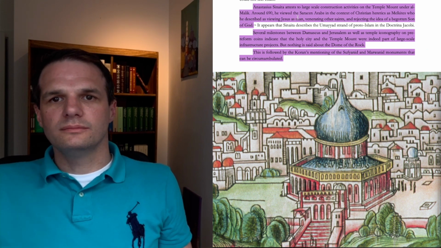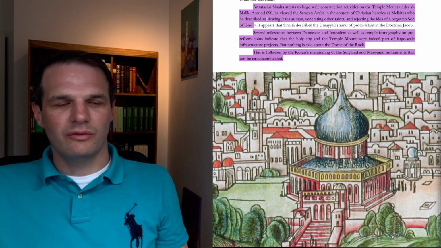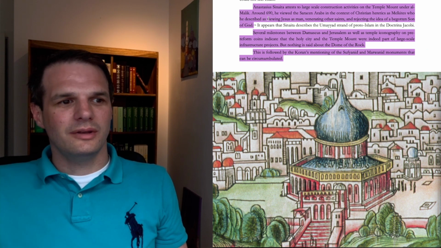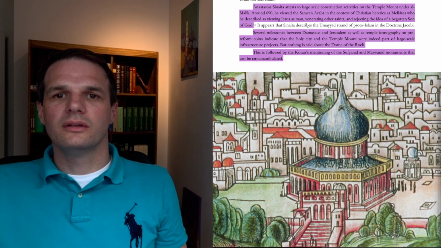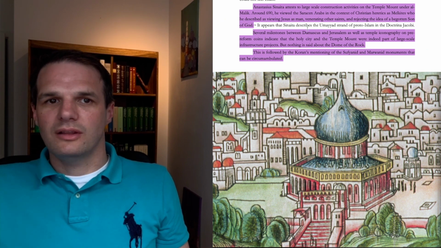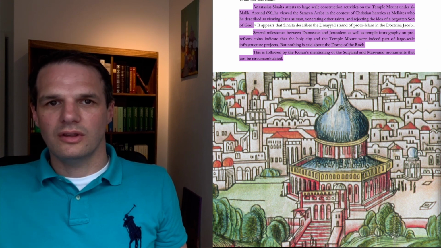Now, first of all, construction activities around 690, that's perfectly in line with the Dome of the Rock being built. The inscription tells us it was built in 691. So it would make sense, and this is corroborating evidence for the classical story, I would say.